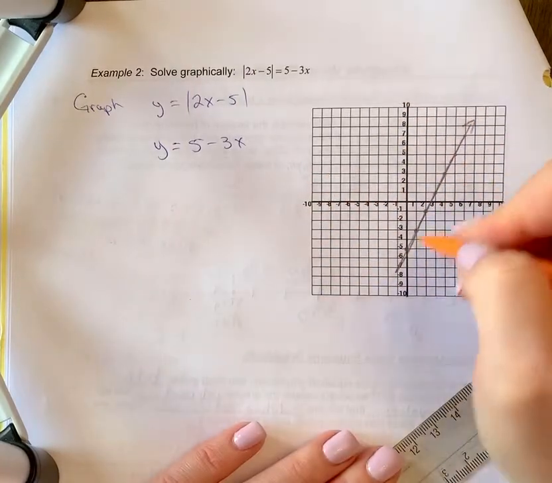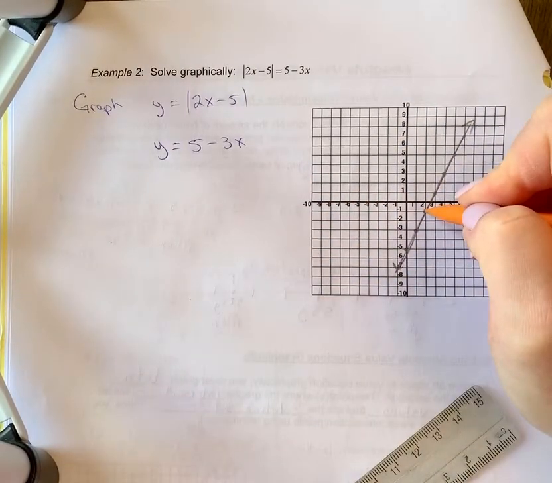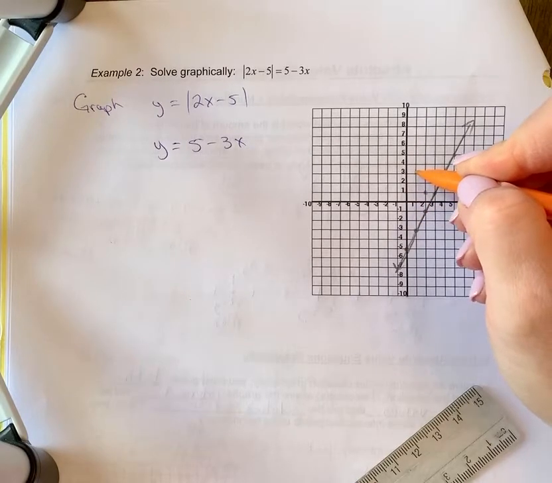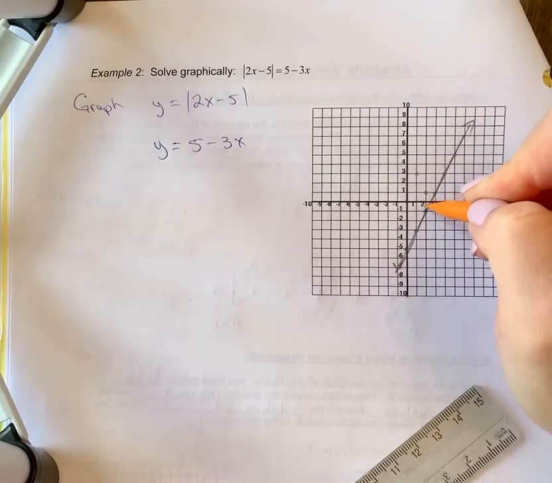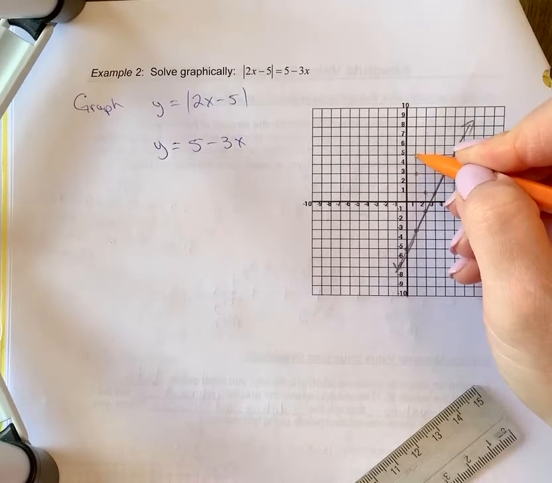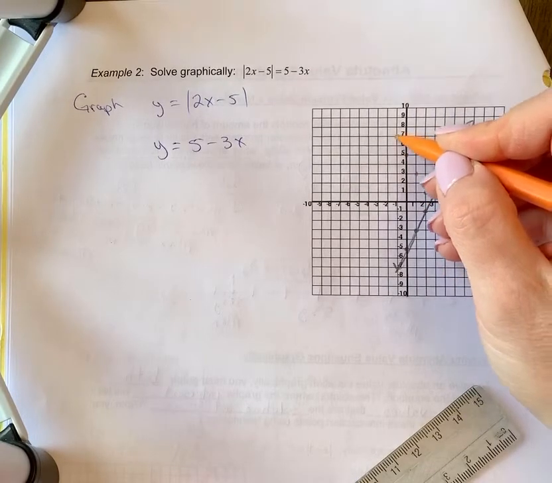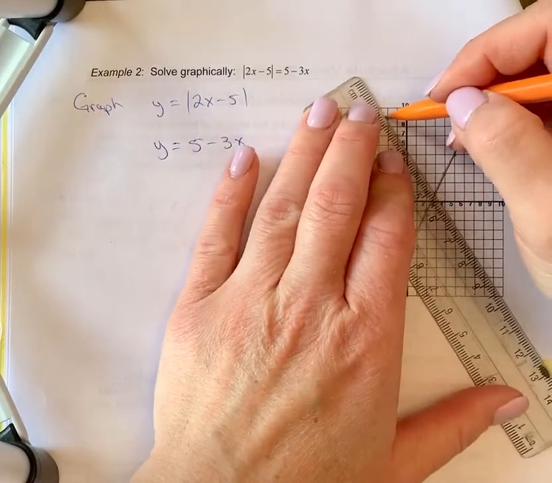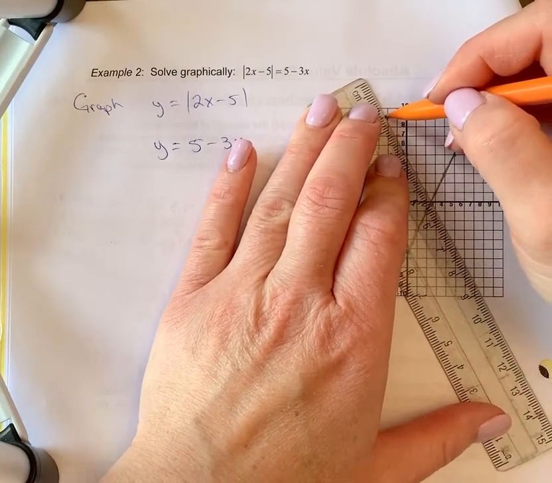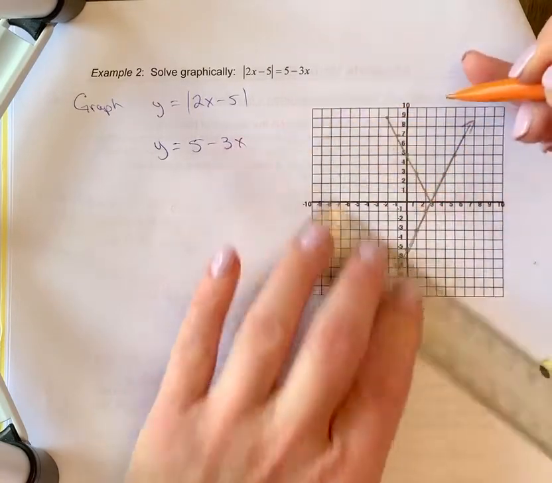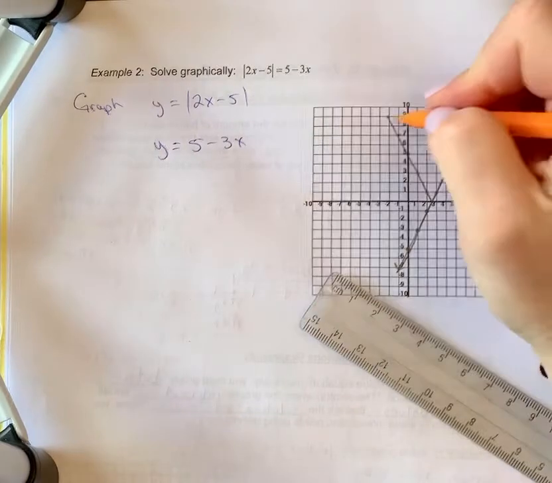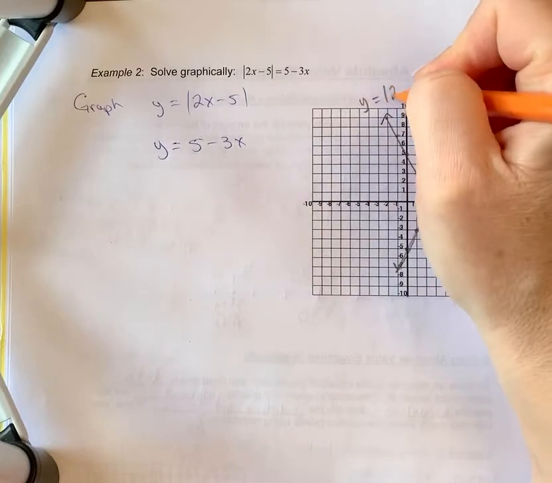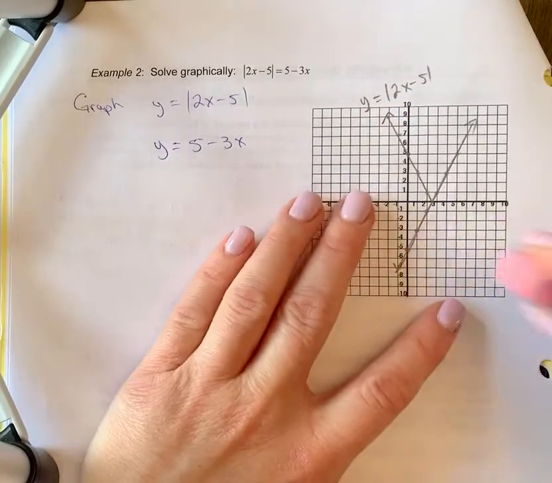And everything below is going to flip up. So instead of being at negative 1, this is at positive 1. Negative 3, it's at positive 3. The other thing I like to do sometimes is I really just know my slope's now negative, so I can keep counting up 2, left 1, up 2, left 1, and I don't have to necessarily line up my points. So this is now my graph right there. I have an intercept at 2.5, which makes sense. I'm going to label this as y is equal to the absolute value of 2x minus 5.